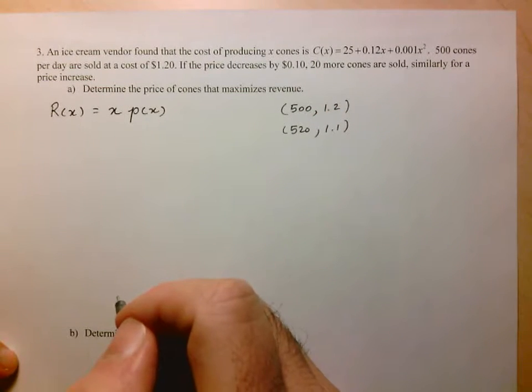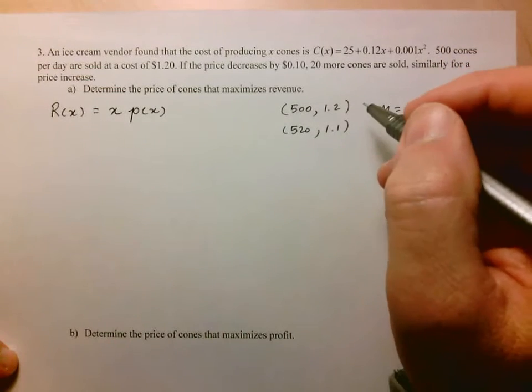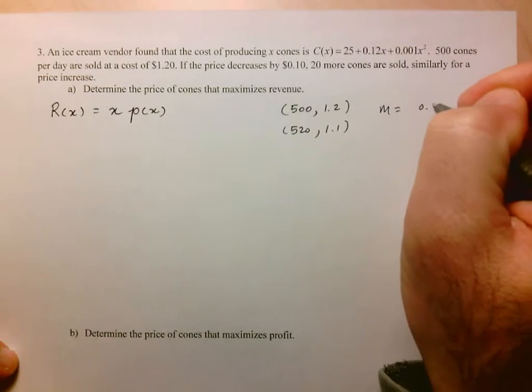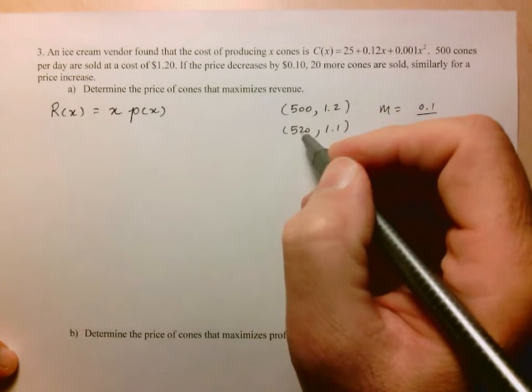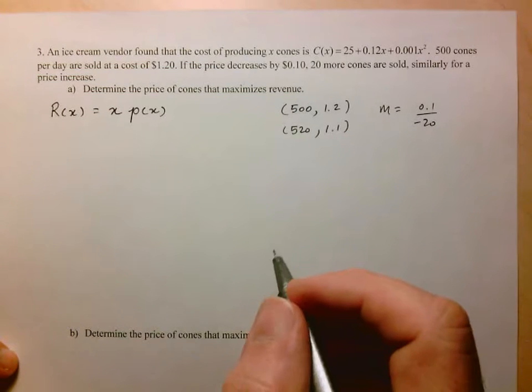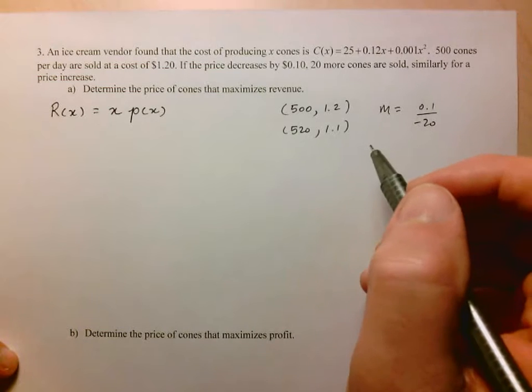From here I can find the slope. The slope will be 1.2 minus 1.1, so 0.1, divided by 500 minus 520, negative 20.